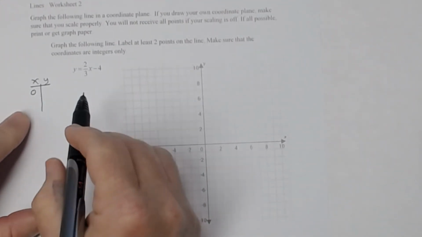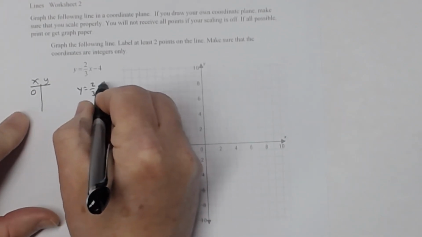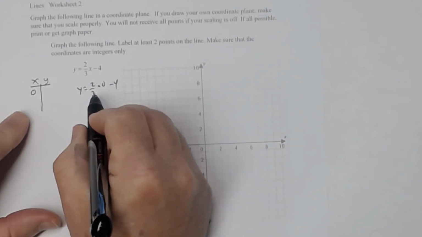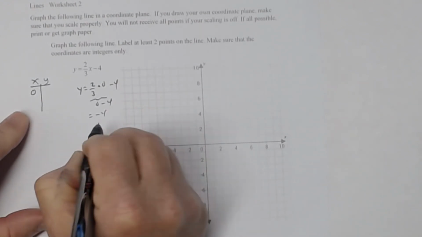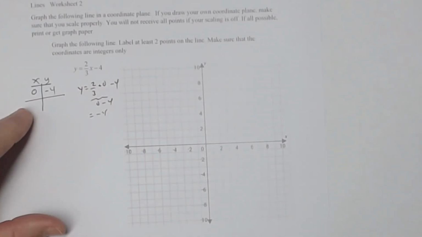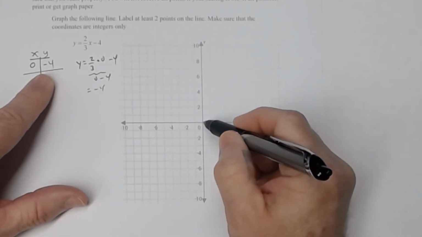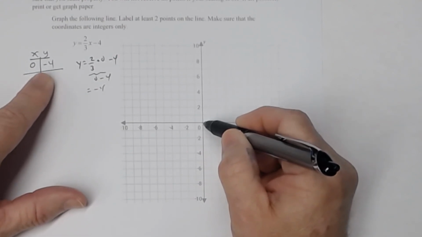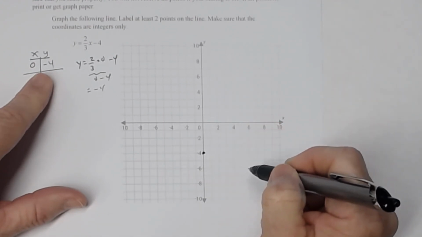When I let x be 0, I'm going to get y equals 2/3 times 0 minus 4. Remember, 0 is an integer. Using the order of operations, 2/3 times 0 is 0, and then 0 subtract 4 is negative 4. So there's your other integer. I found one of my points. Now we're going to plot that point, 0, negative 4. You start at the origin. X is 0, so we stay at the origin, and then I go down 4. So here is the point 0, negative 4.